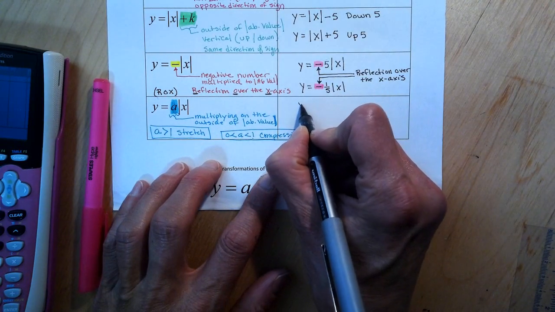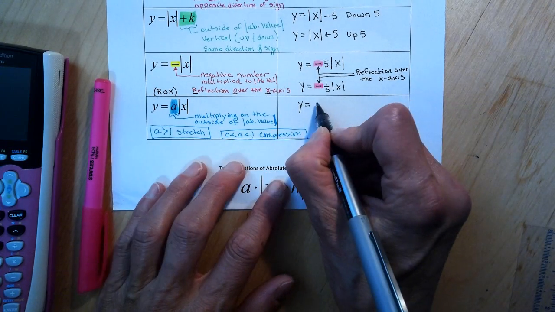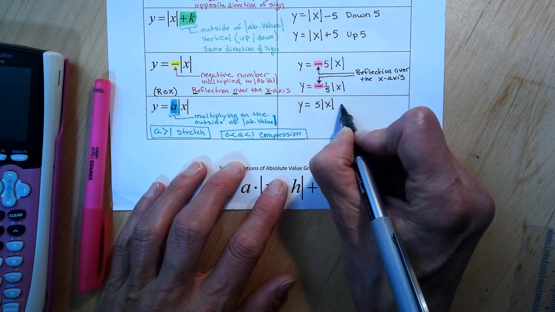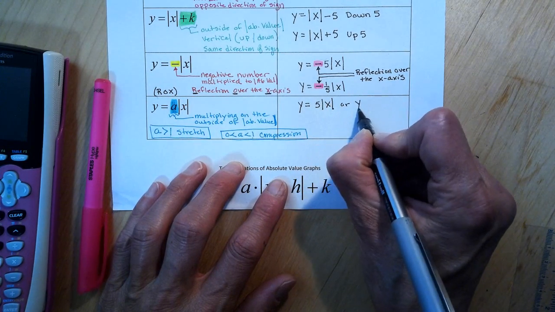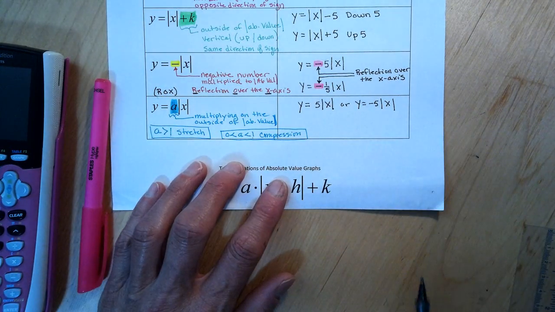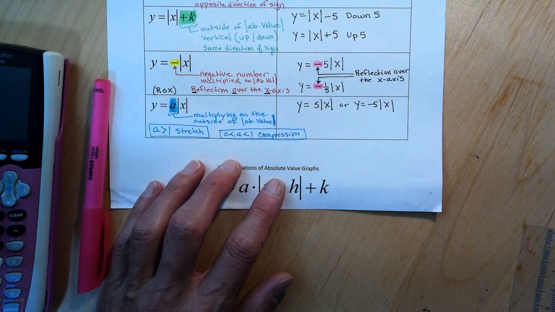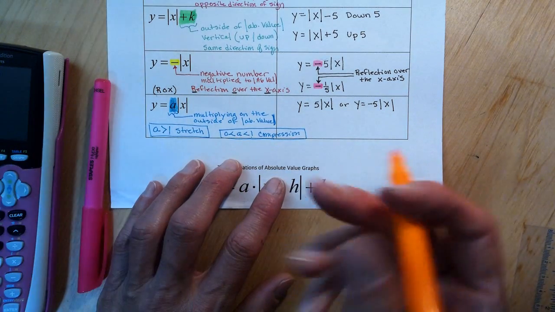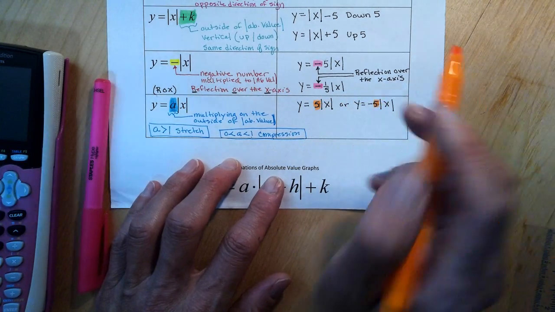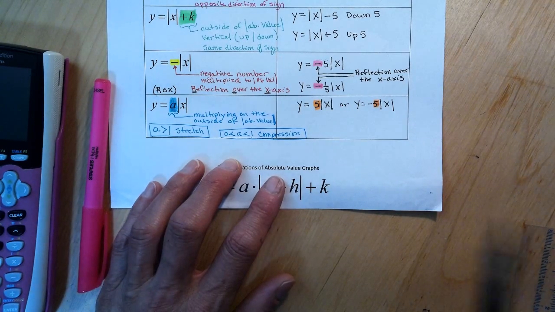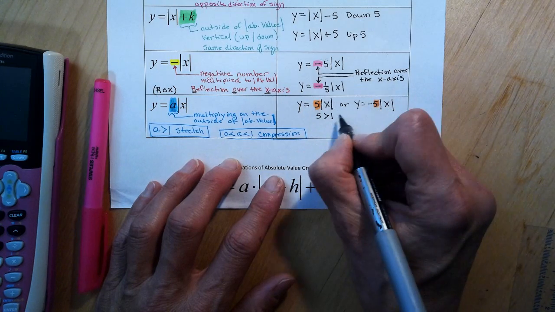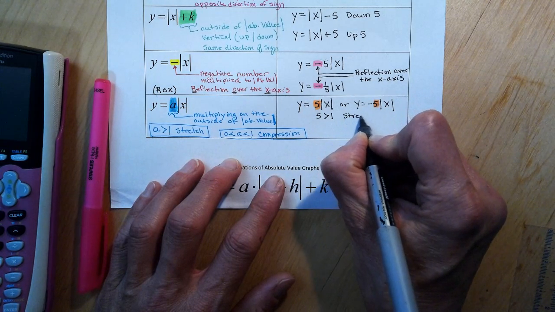If I have y is equal to 5 times the absolute value of x, or if I have y is equal to negative 5 absolute value of x, either one of those, what I'm focusing on here is the number, not the negative sign. So 5 is greater than 1, so that means I have a stretch.